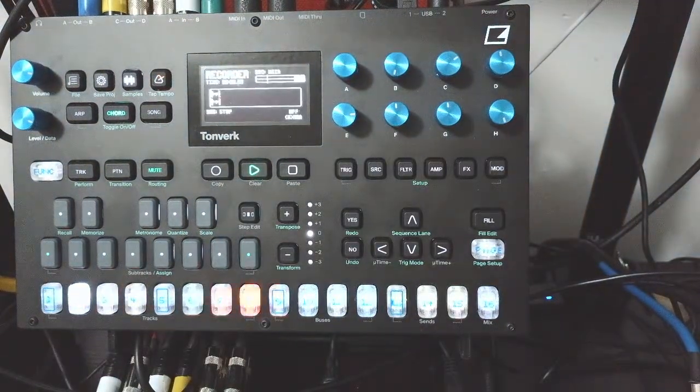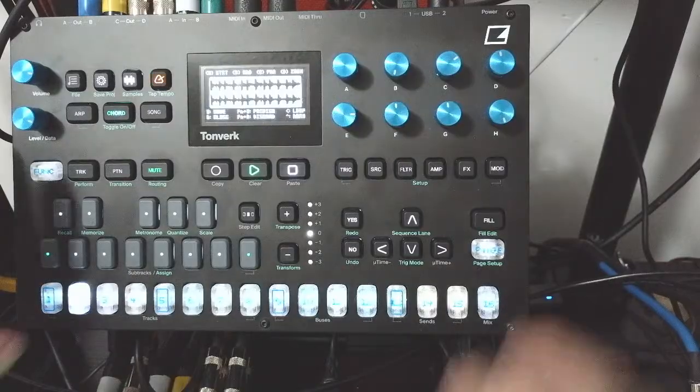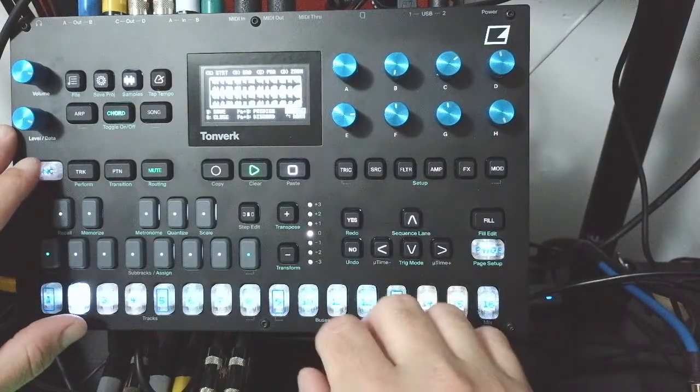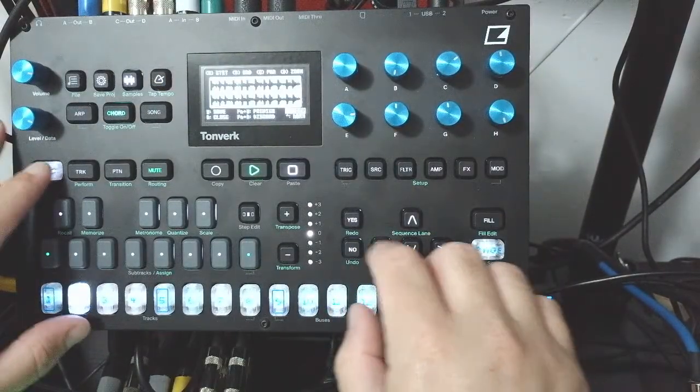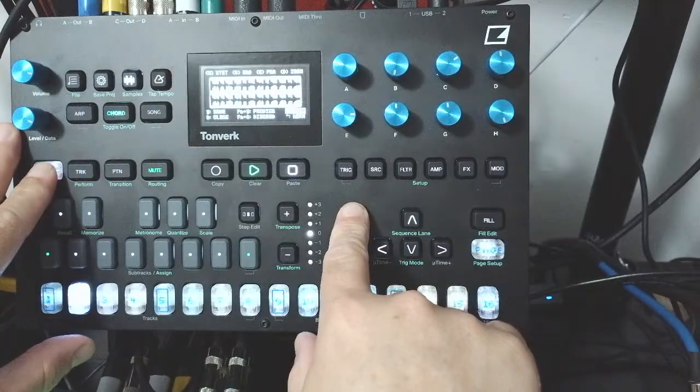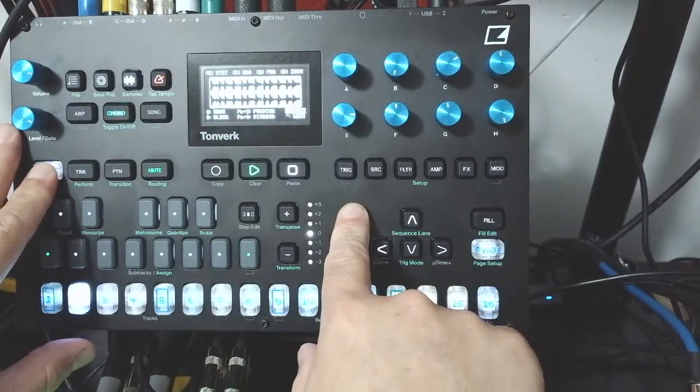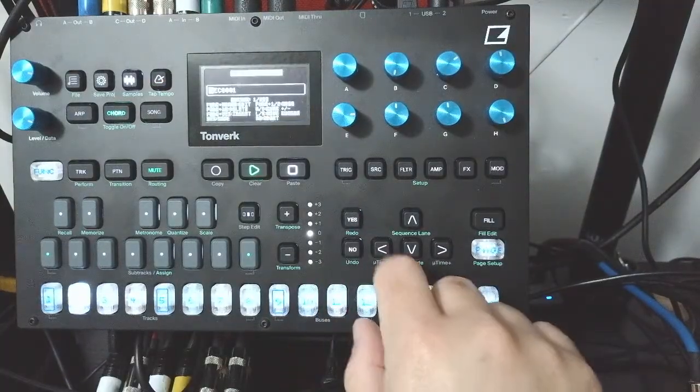And we're gonna arm it and we're gonna hit play. Okay, so we're gonna check the loop and we're gonna preview. It might not loop perfectly. Oh, it loops perfectly. So hit yes.